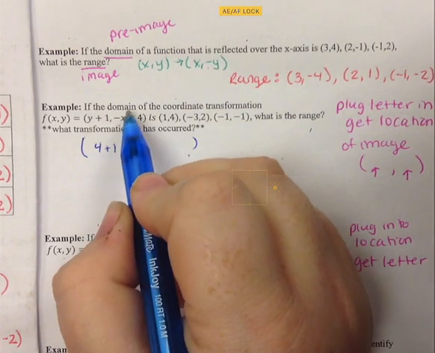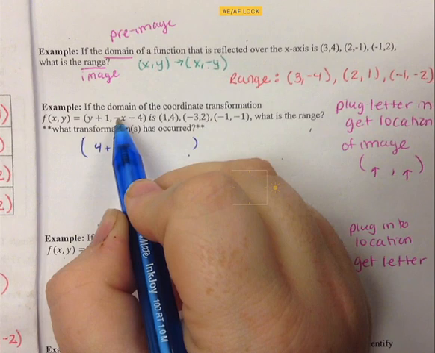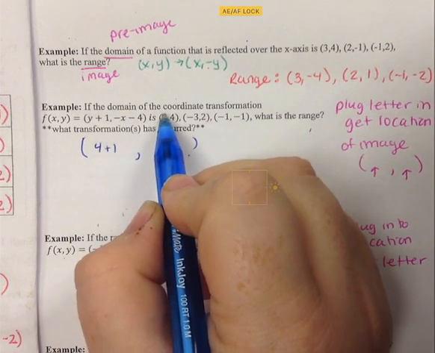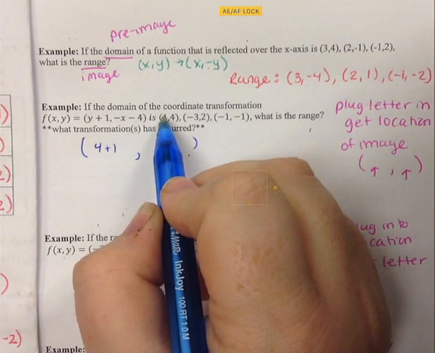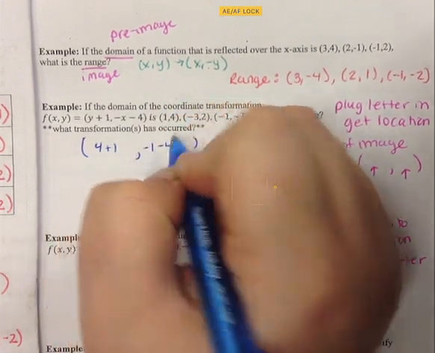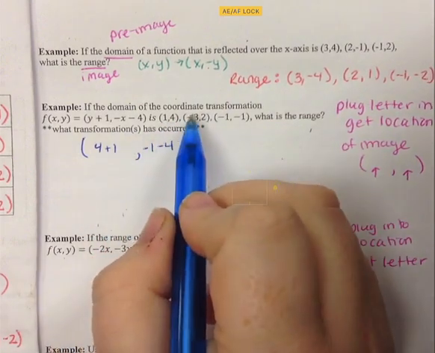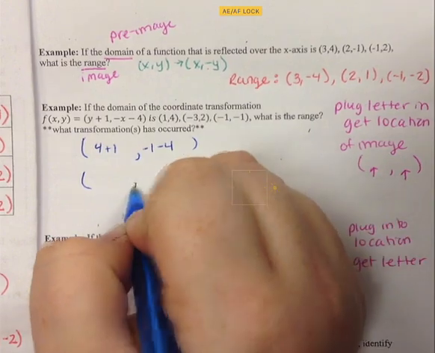So this is really 4 plus 1. And then in the back location is where we put in the x. So this is a negative times a 1 and then minus 4, because it's the x number. So we have negative 1 minus 4. We're going to do the same thing for these next two coordinates as well. So we're going to go ahead and put these in.